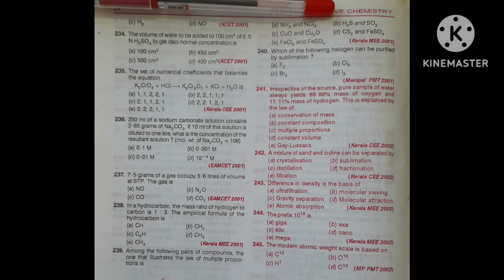Then what do you have to balance now? Potassium. Because the reactant now has 4 potassium, with 2 in each K2CrO4, obviously you have to write 2KCl to balance the potassium.